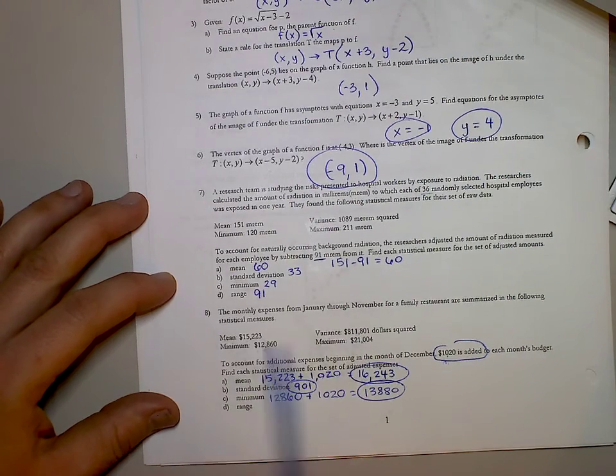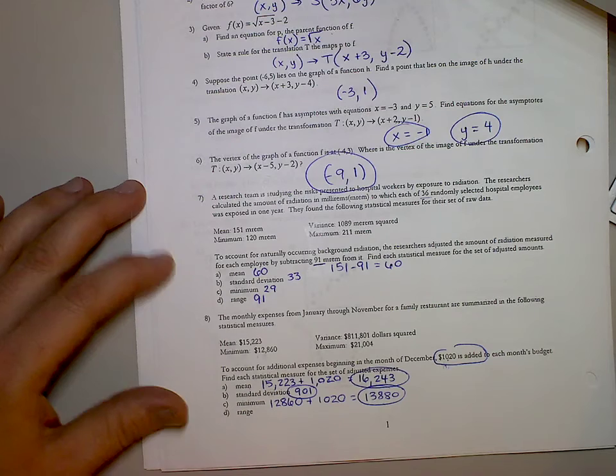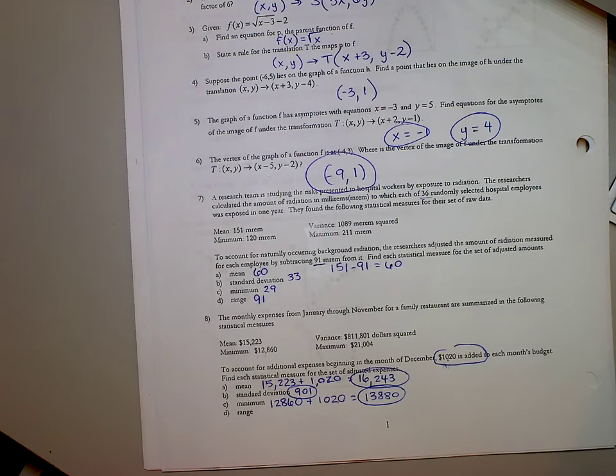And then the range, max minus min, again, goes unchanged because you're going to add 1020 to both of them, which you can if you want, but I'm just doing 21,004 minus 12,860, again, on my calculator.